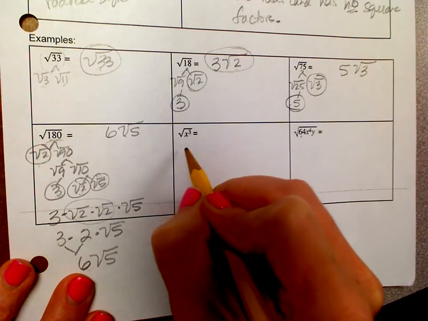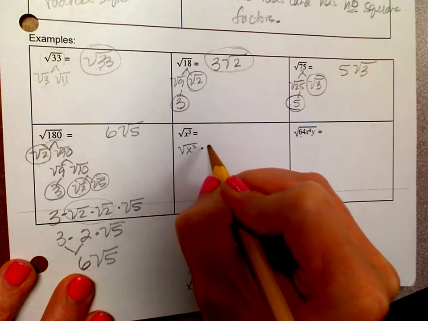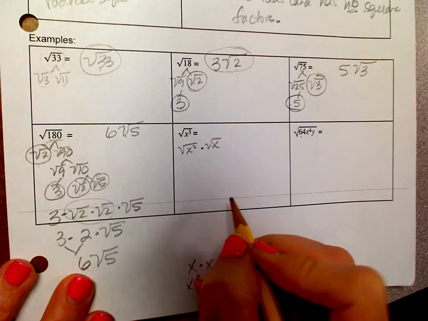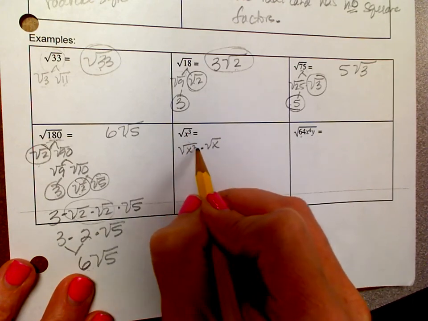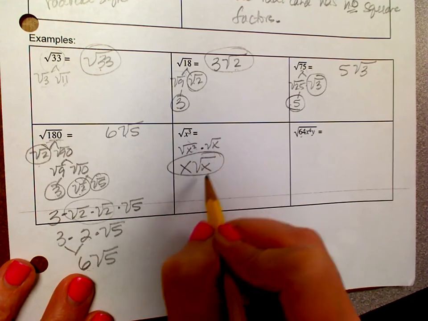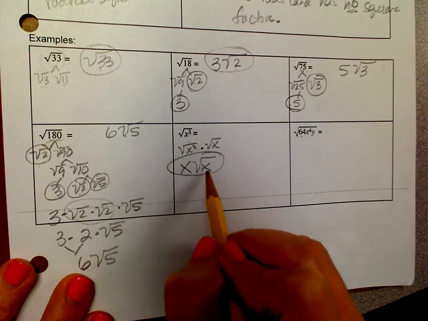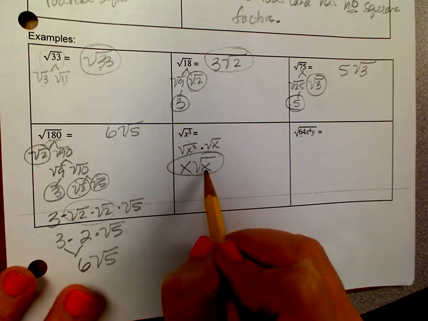So you really could break this apart and do square root of x squared times square root of x. Well, square root of x squared, that's just going to be x, and then that's going to be the square root of x. So that's going to be that answer. So when it's odd, you are going to have some left over here.